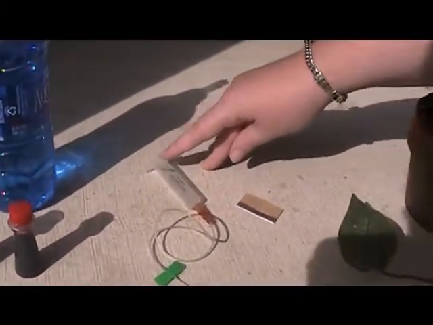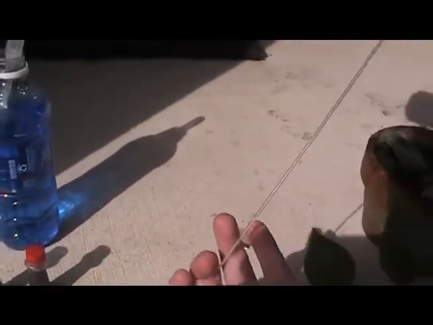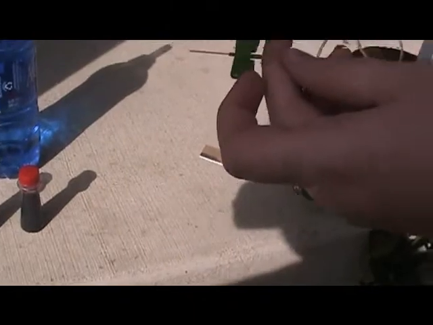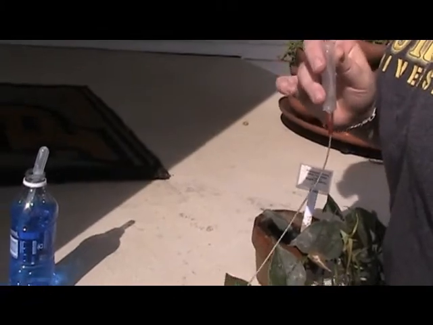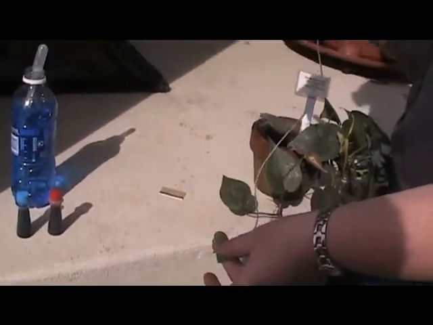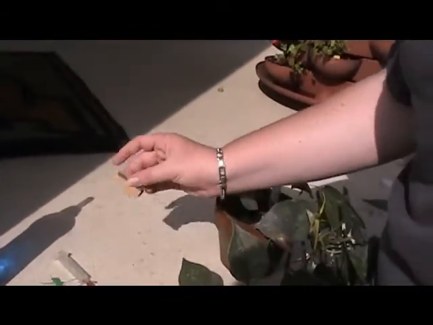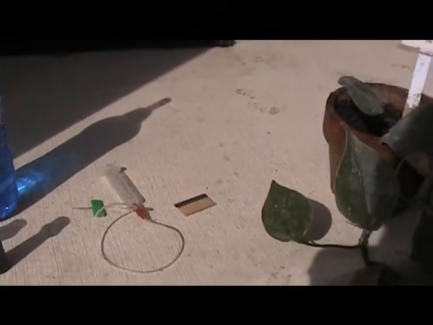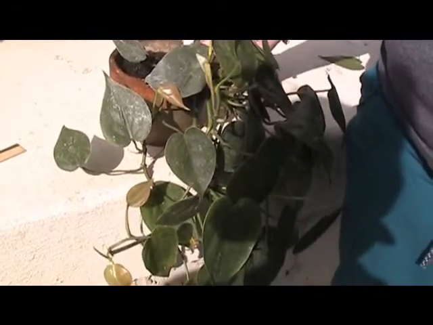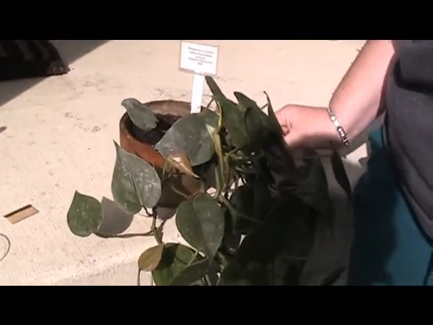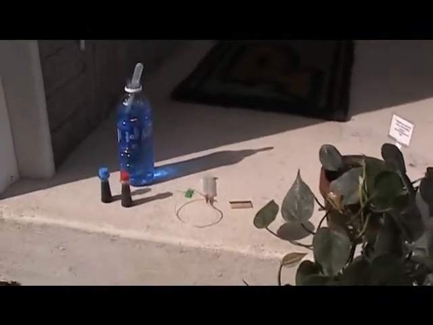Next, we have an open syringe, so no plunger, and a butterfly needle. And when I add blue dyed water to this, it's going to just drip out using gravity. So I'm not going to be pushing in with the plunger at all. Next, I have a clean razor blade. Then I have this plant, which was supplied to me by UNI's greenhouse. And finally, I have the sun, which is necessary for transpiration.